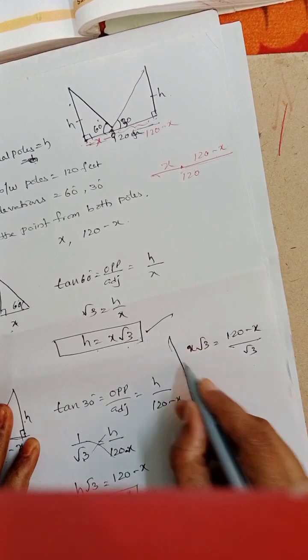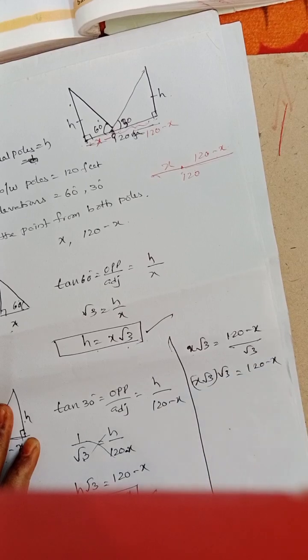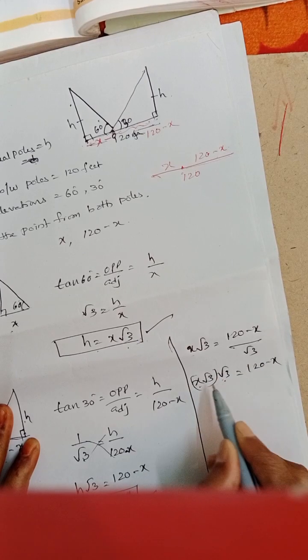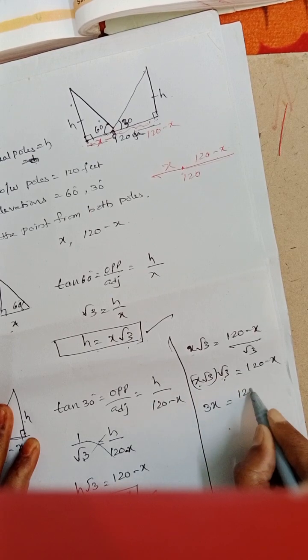Then take the cross products. x root 3 into root 3 is equal to 120 minus x. Root 3 into root 3 is 3, so it becomes 3x. 3 into x is 3x, so 3x equals 120 minus x.